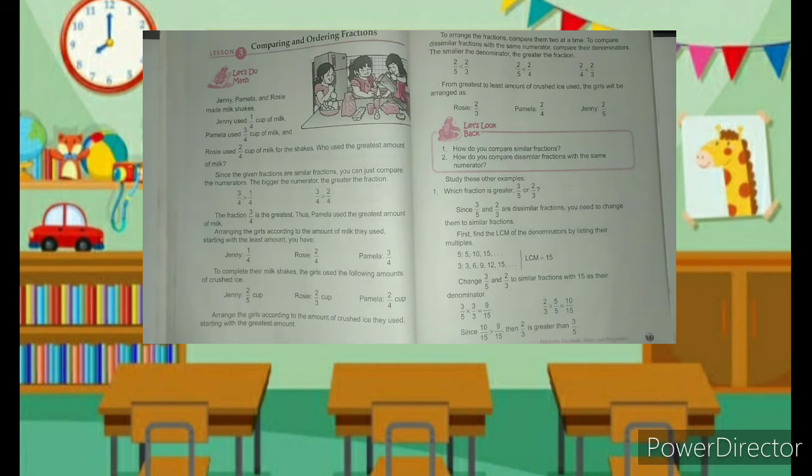The multiples of 5 are 5, 10, 15. The multiples of 3 are 3, 6, 9, 12, and 15, and so on. So the LCM is 15. Change 3/5 and 2/3 to similar fractions with 15 as their denominator.